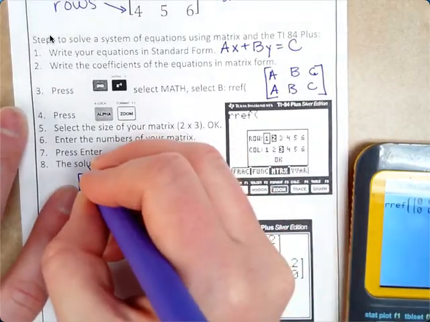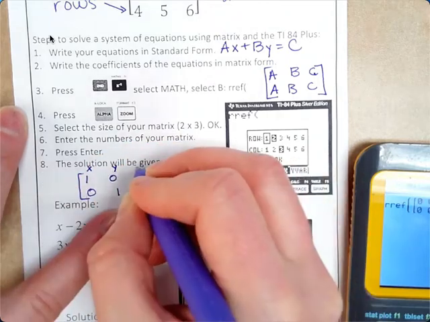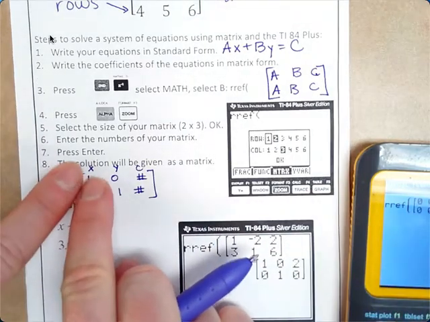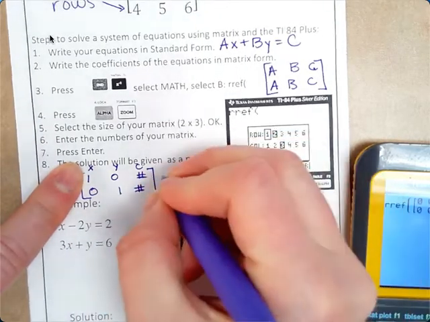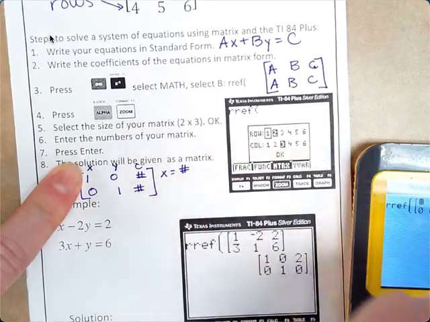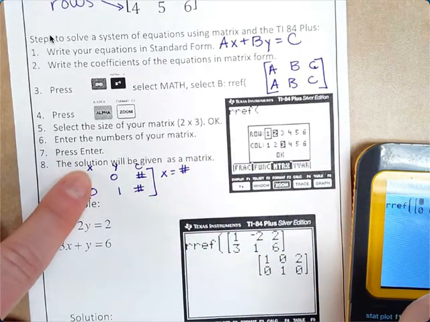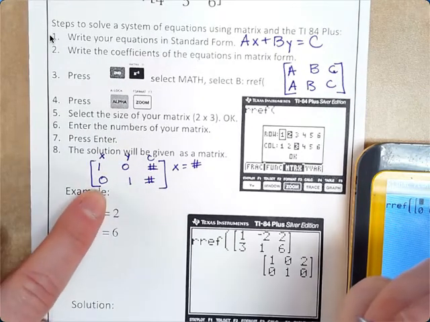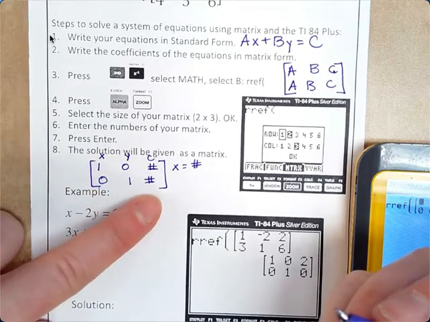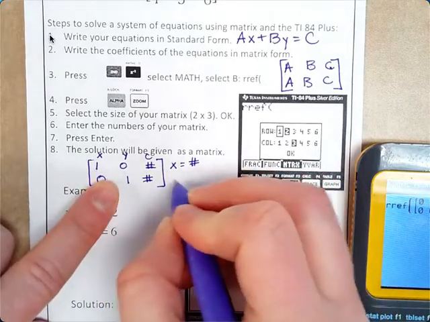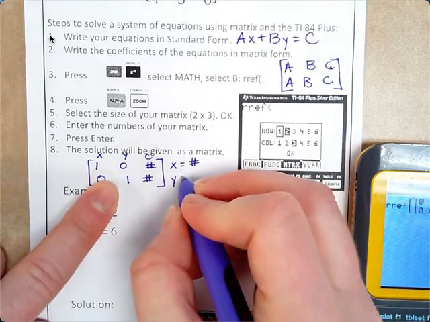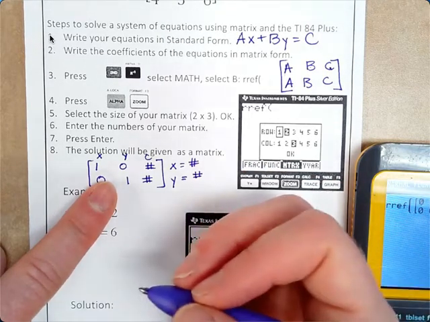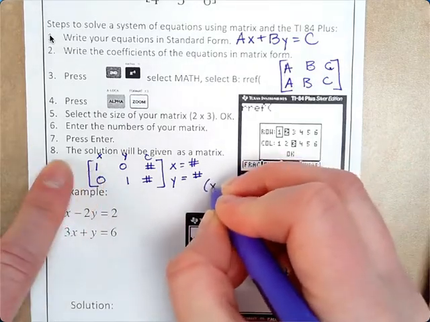And when you do that, remember this is our x values, our y values, and then the c value. So what this would tell you is x equals that number in the first row. Because it'd be 1x plus 0y equals c, or equals some number. Then the next one would be 0x plus 1y equals some number. So the second row will give you the y value. And that'll give you the solution to the system, and you would write it as x, y.